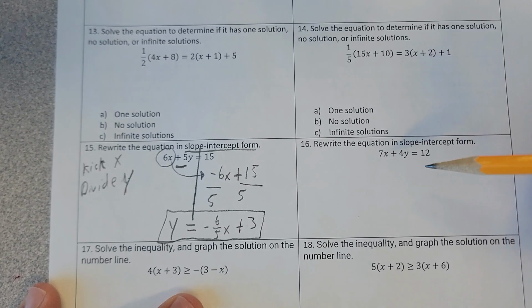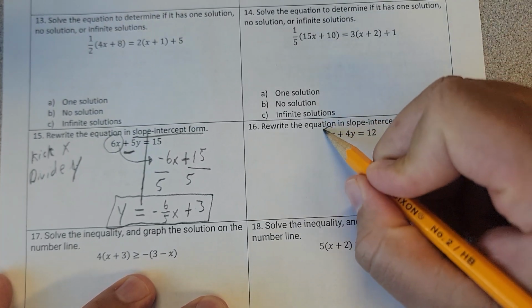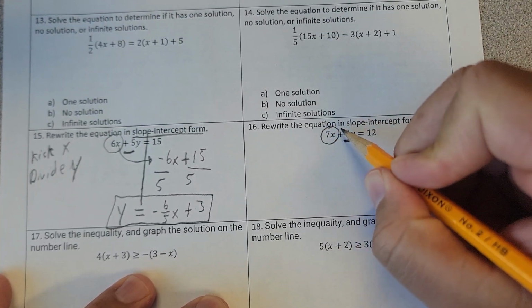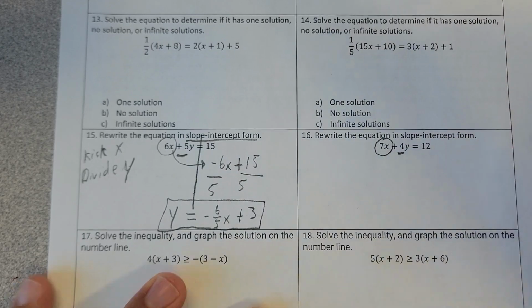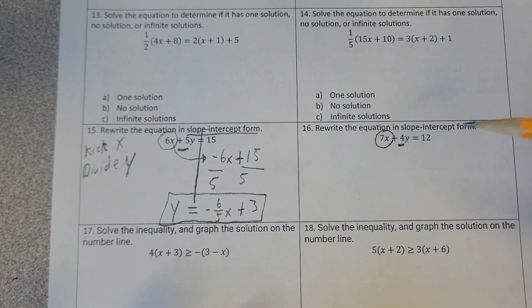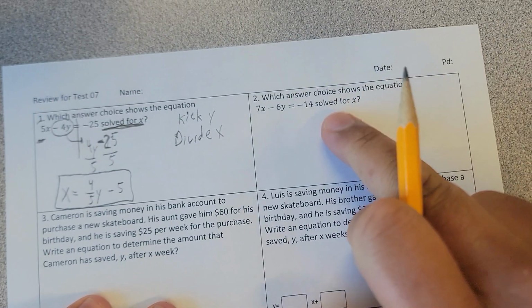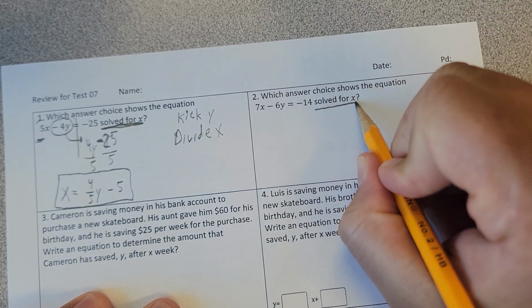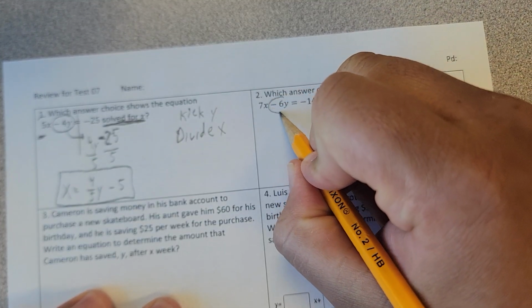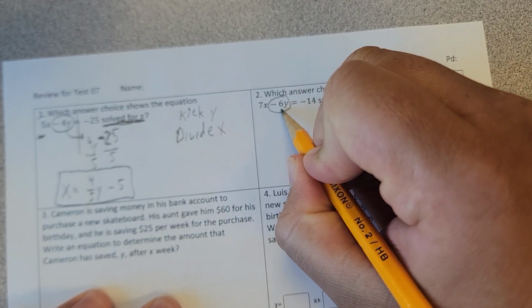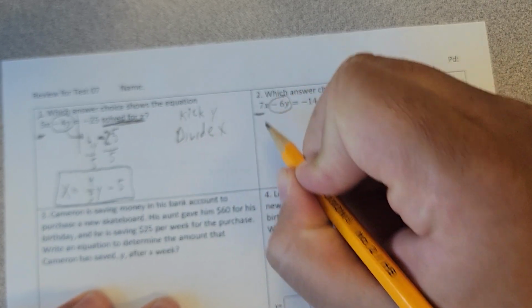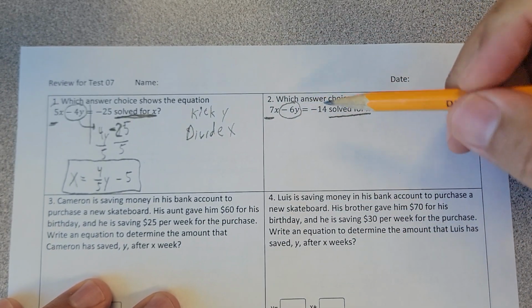So you can just do the same thing here. Kick this x and then divide by the y, all right? That's the regular way that we do these problems. So finish that up. Raise your hand if you need help. Also over here, since it says solve for x, you're going to kick the y. So the opposite of a negative 6 is a positive 6. And then divide the x number.